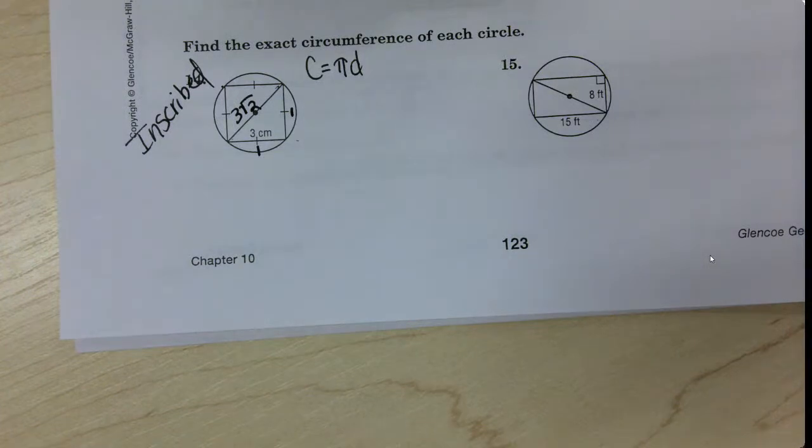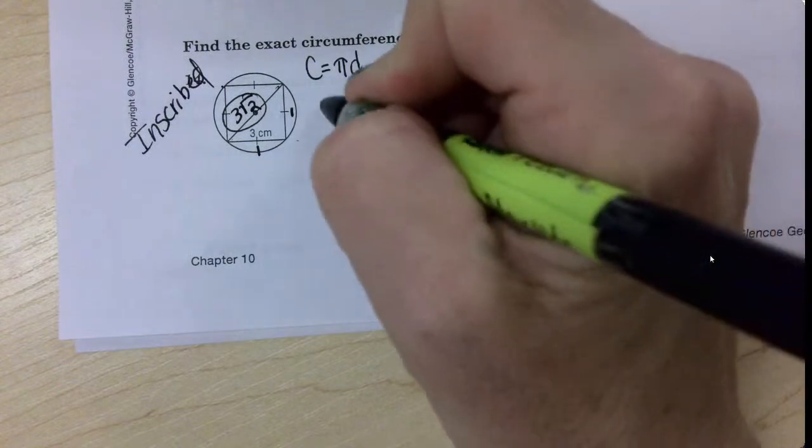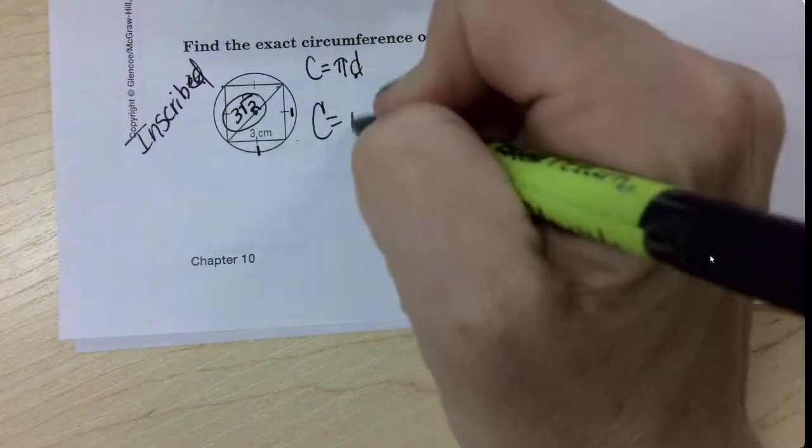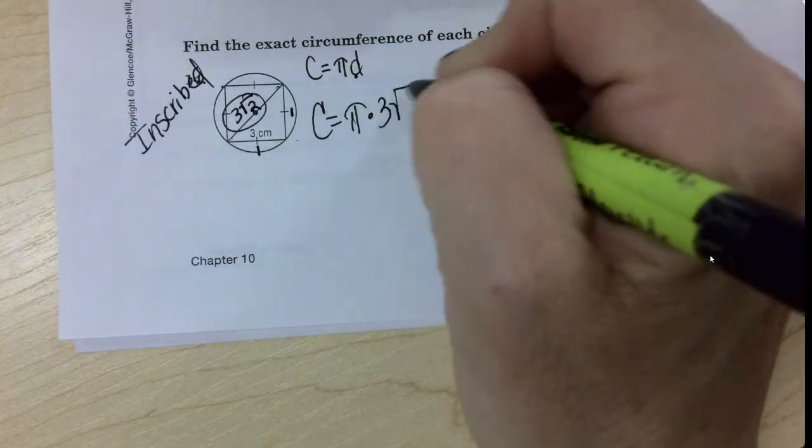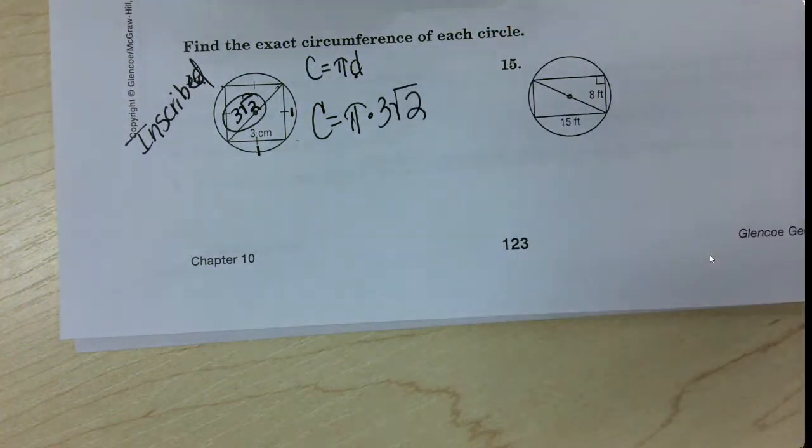Now, like I said, you could use Pythagorean theorem and do 3 squared plus 3 squared equals c squared. You could totally do that. But just to save time, we're going to do this. So we got 3 square roots of 2. That's our diameter. And now we're going to put that diameter in our equation. So we're going to have pi times 3 square roots of 2. Don't grab your calculators because you don't need them.